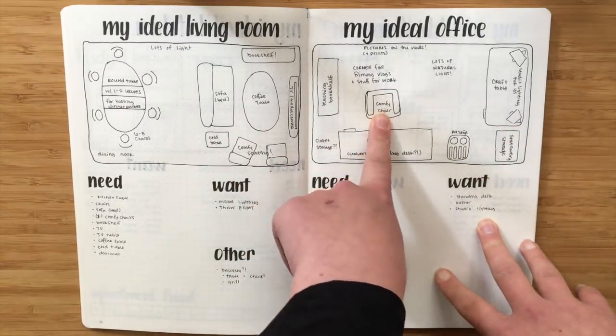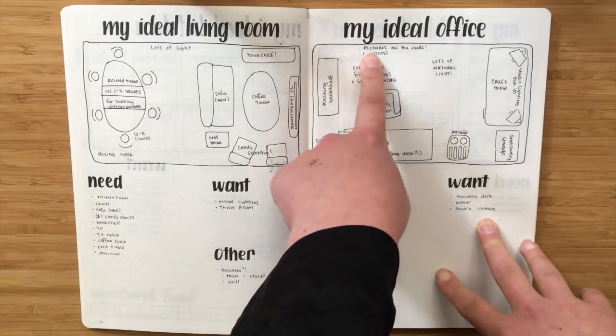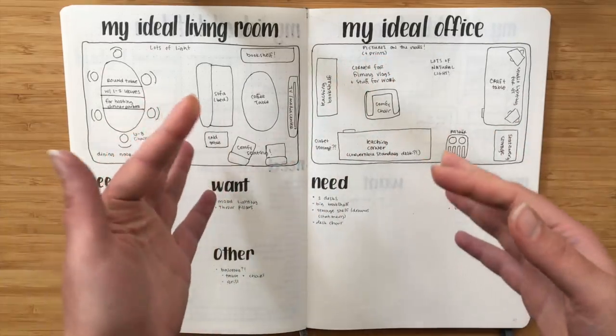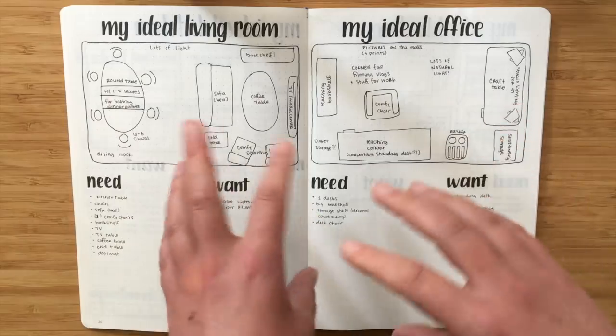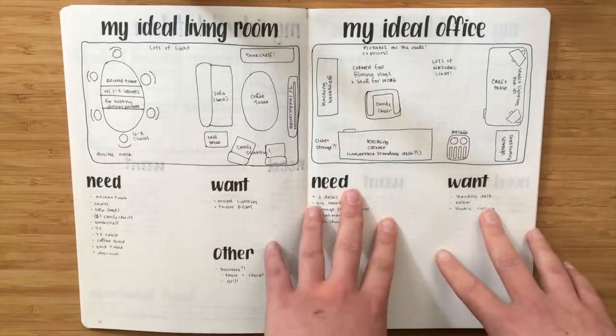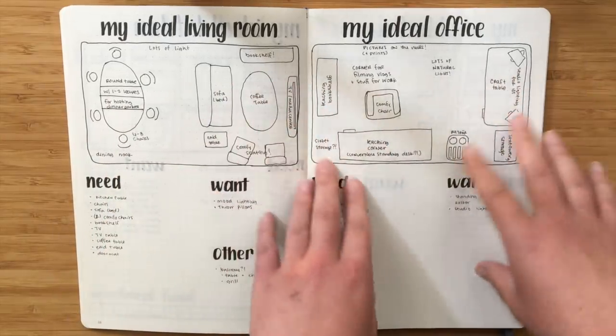A nice comfortable chair, maybe some sort of corner setup where I have something nice in the background to do filming for vlogs and that kind of stuff. So just basically things like that.